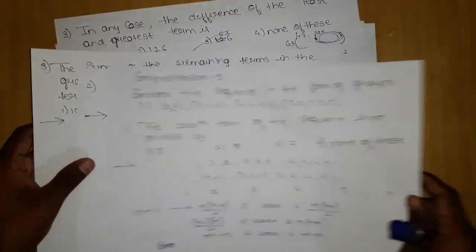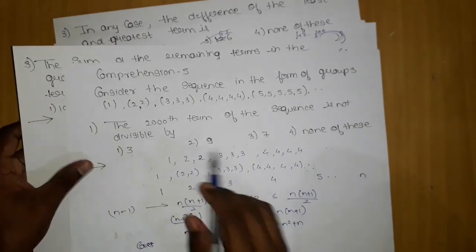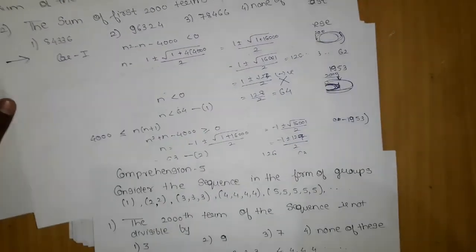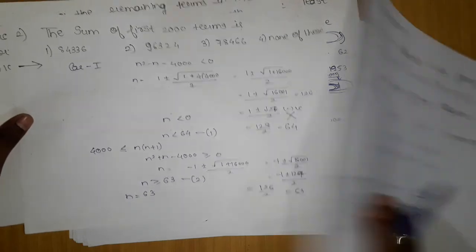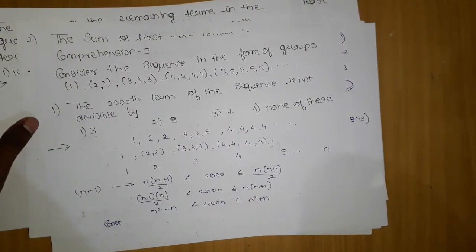Although I have targeted the other questions only, the first question was: the 20,000th term of the sequence is not divisible by what?